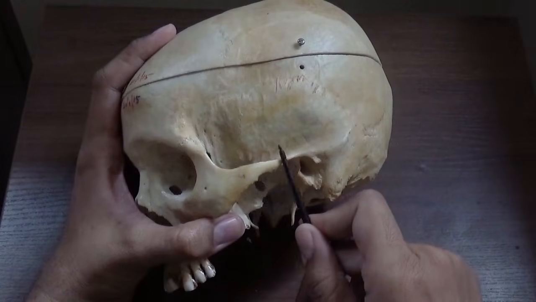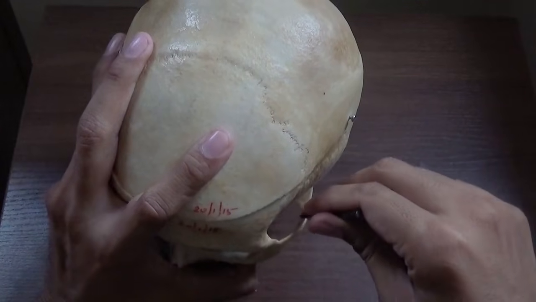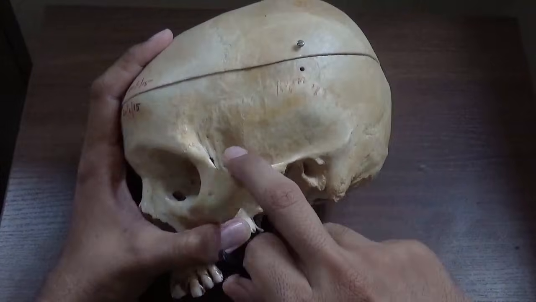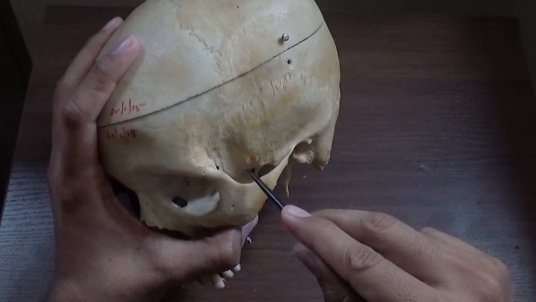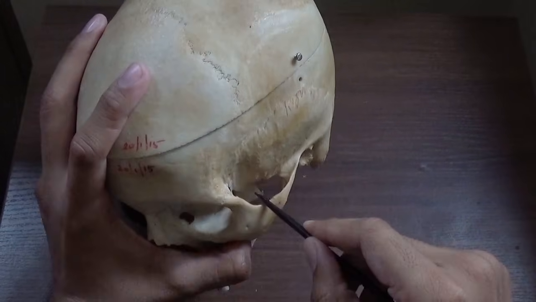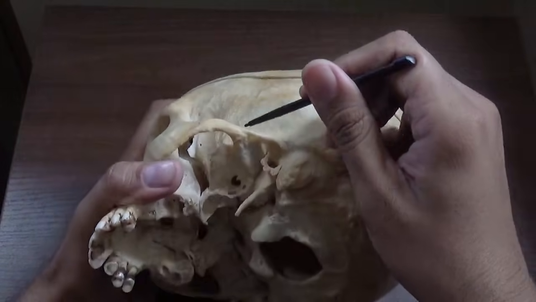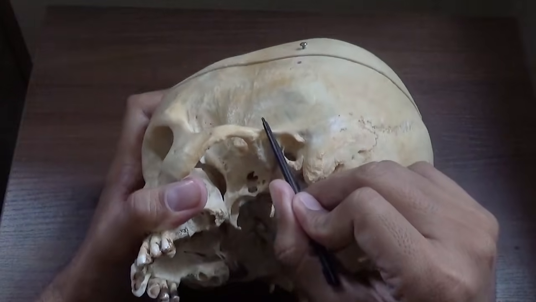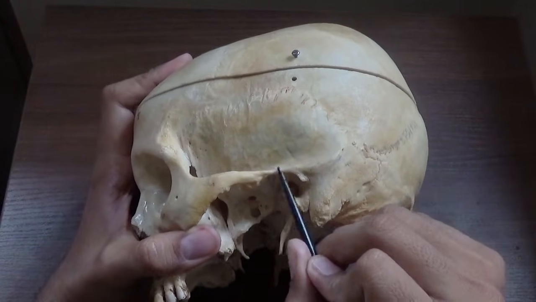From in front, the temporal process of zygomatic bone, and from behind, zygomatic process of temporal bone. It has got outer surface, which is subcutaneous. It has got inner surface, which is providing attachment to masseter muscle. It has got upper border. The anteriormost part of the upper border is termed as jugal point. Posteriorly, the upper border is continuous as posterior root of zygomatic arch. This is posterior root, and which is further continuous as suprameatal crest. That is what we have discussed.